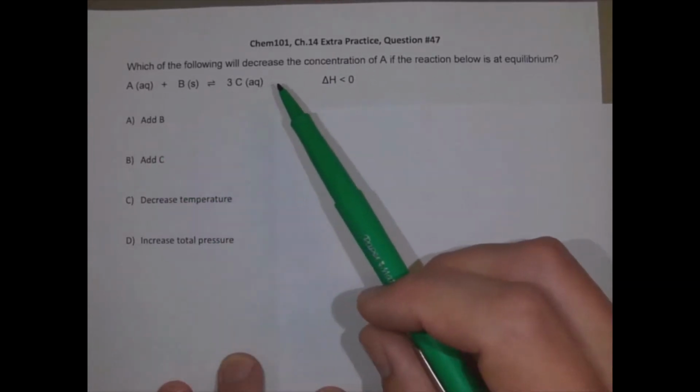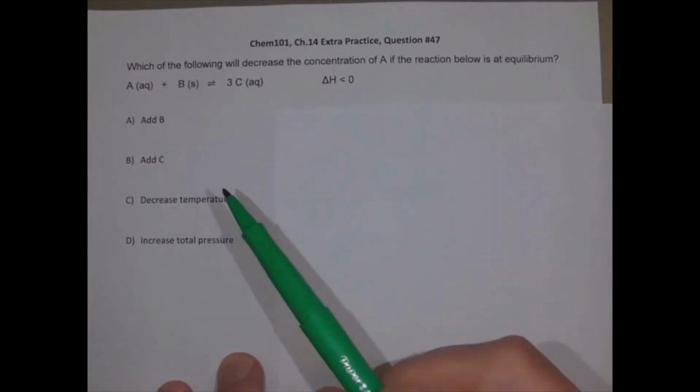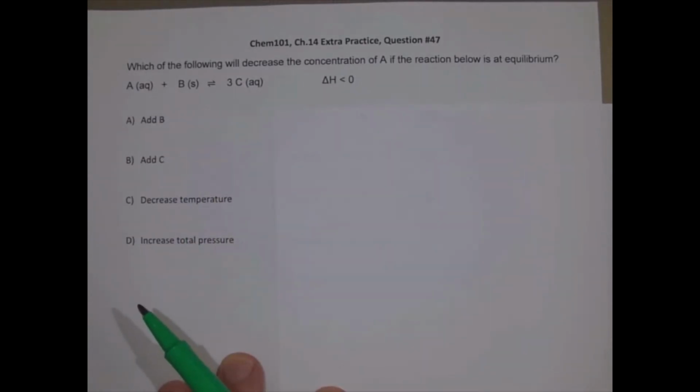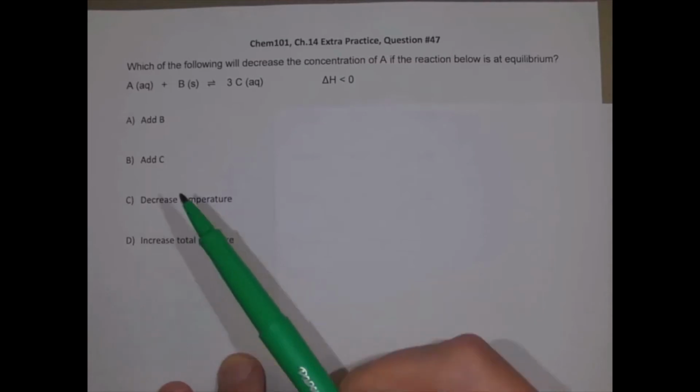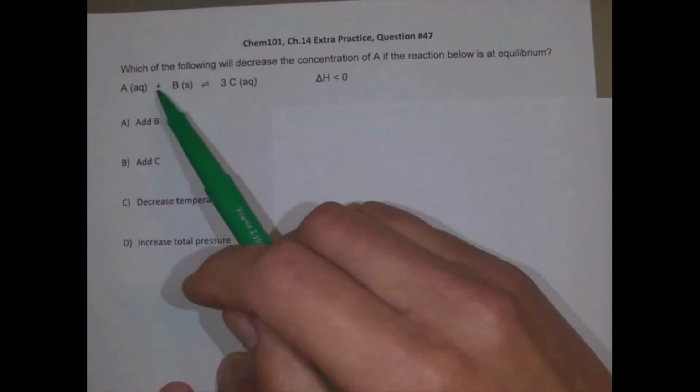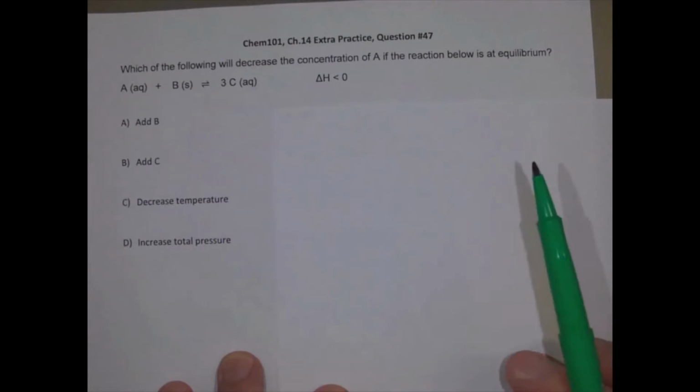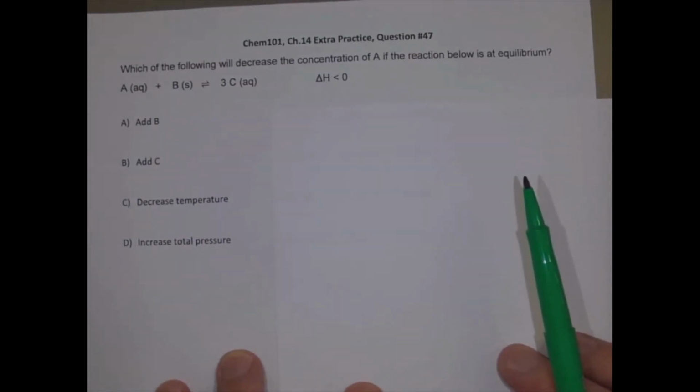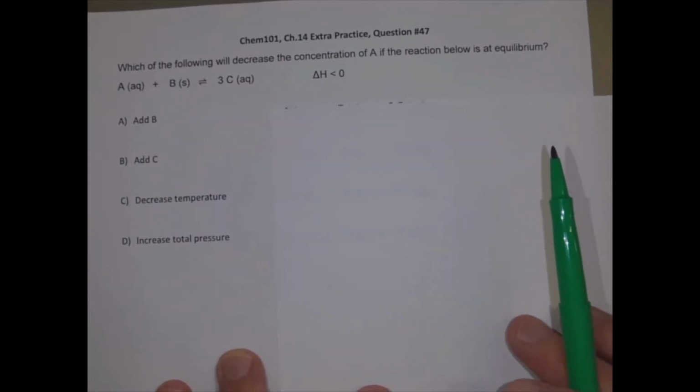And it says, which of the following will decrease the concentration of A? So let's think about that. I wrote this reaction down for each one of these choices so that we can analyze each one independently.